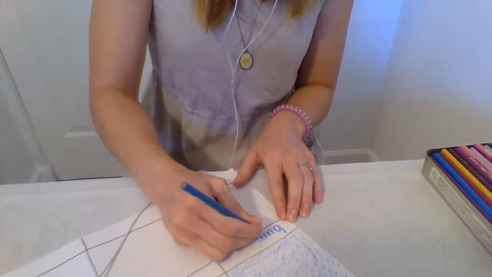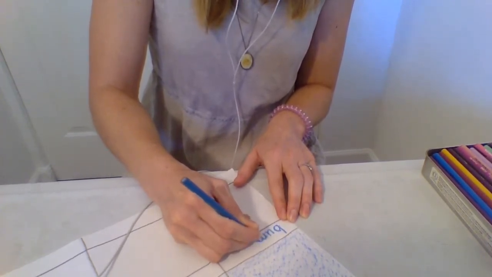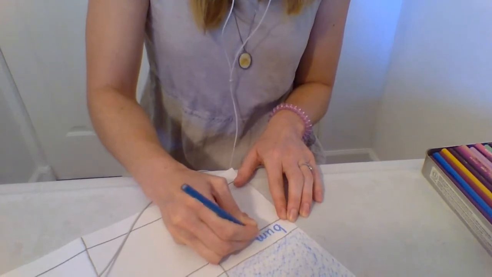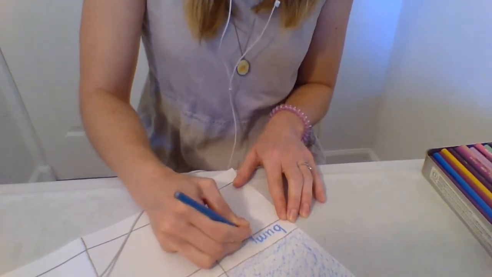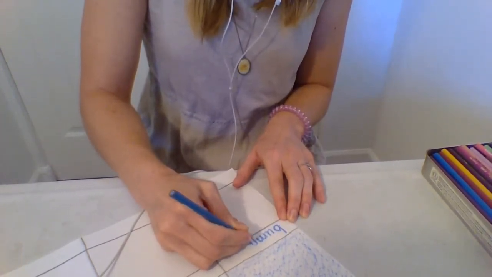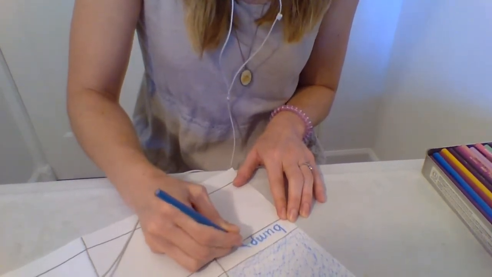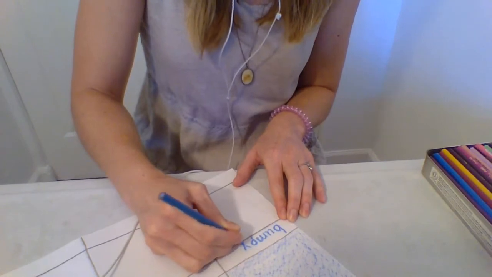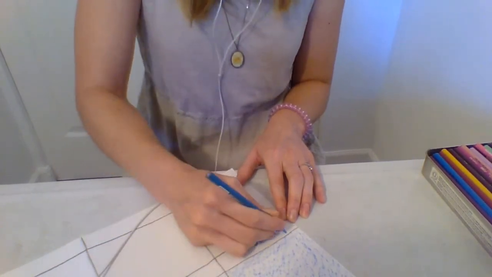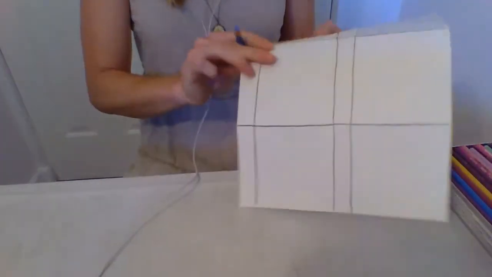And then later, if you weren't sure, you can look it up, and if you misspelled it, that can be one of your spelling words. But the most important part of our art experiment today is just to get the textures down. So if you have a misspelled word, it's okay. There. Bumpy.